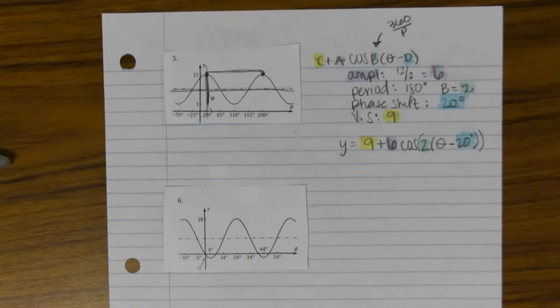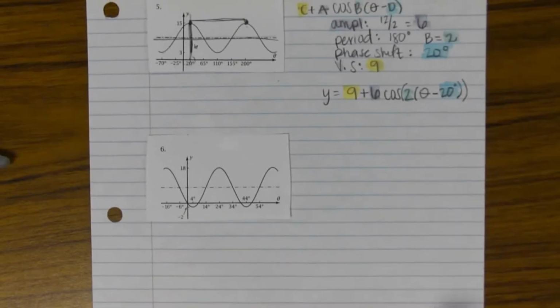Okay, so we have another graph here. And again, we are going to write an equation for this. We want to figure out what function we are going to use, what's our amplitude, what's our period, what's our phase shift, and what's our vertical shift. I always like to start by figuring out what equation I am going to use. You can use sine, cosine, negative sine.